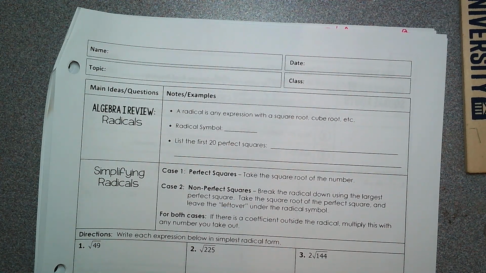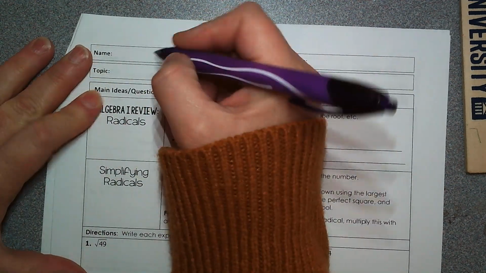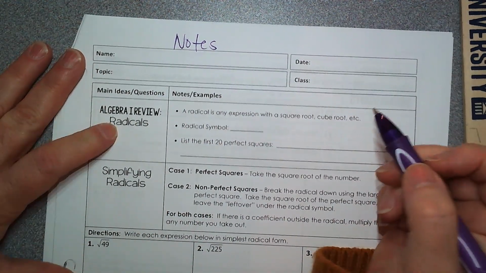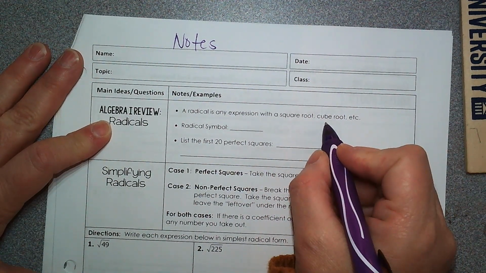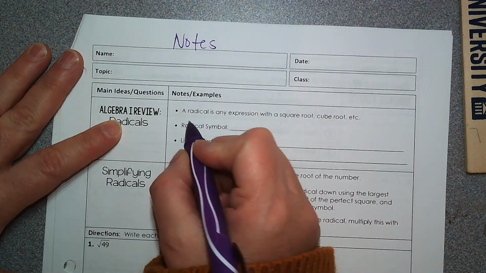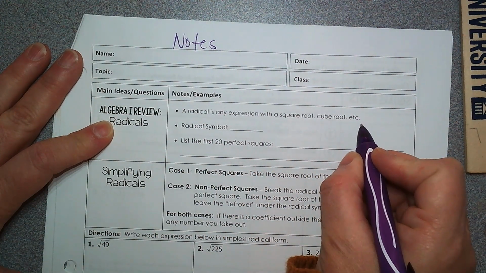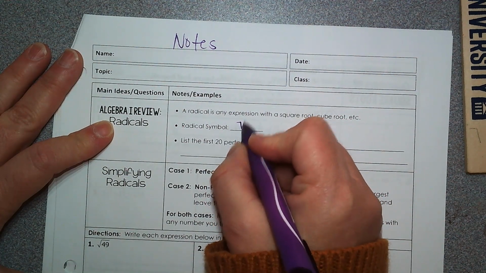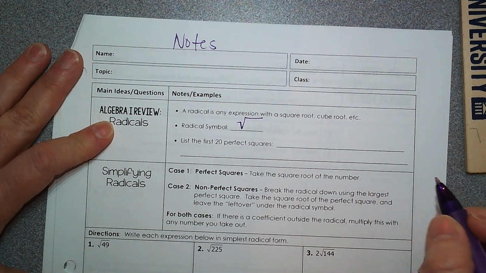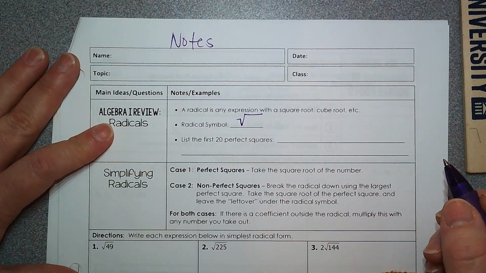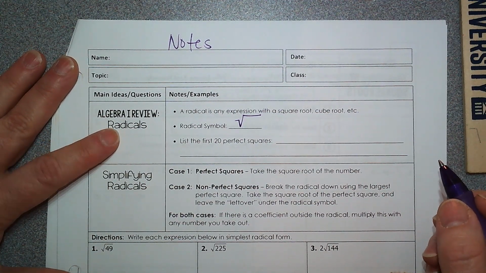What is a radical? Yep, a radical tells you to take the square root, or it could be cube root, etc. So a radical is any given expression with a square root, cube root, etc. This is the radical symbol. List the first 20 perfect squares. A perfect square is a number that you can take the square root of.